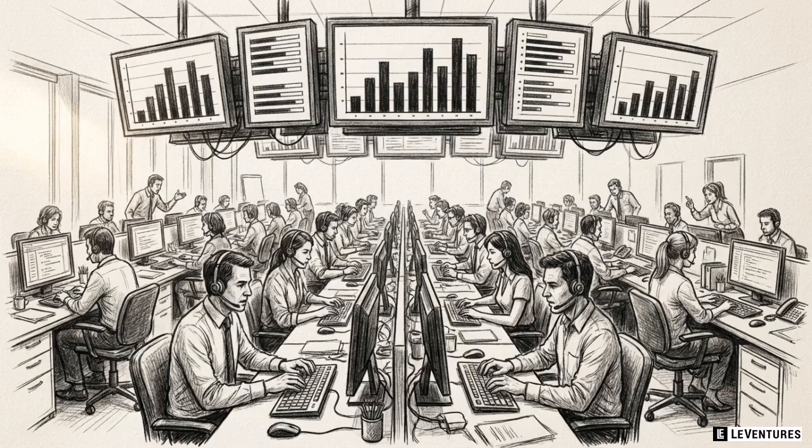Treating AI as a complex psychological system provides a framework for building enterprise products that hold up under real-world pressure.